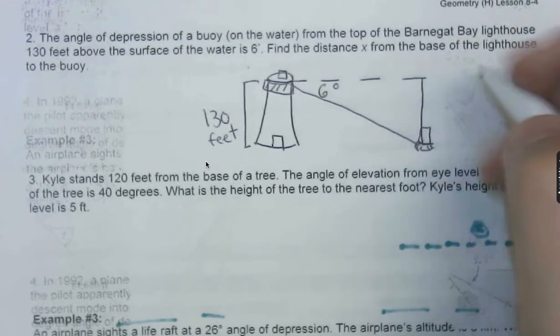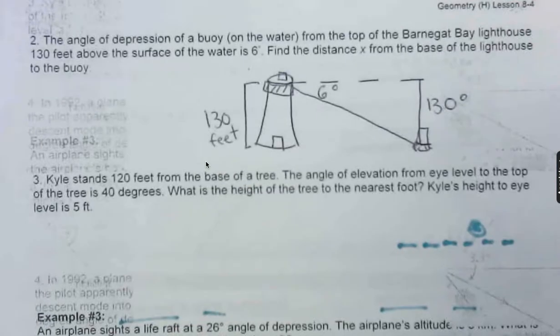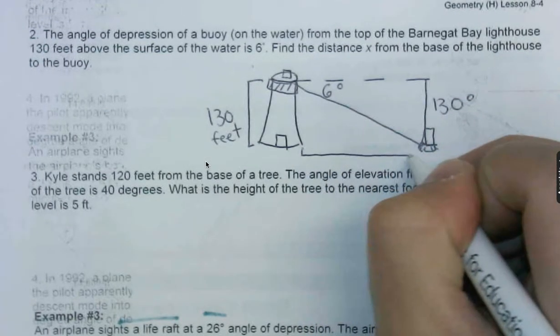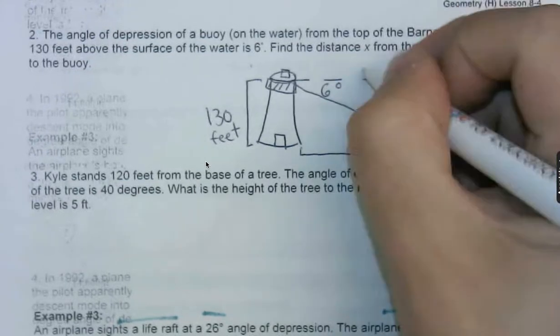All right, so we get this triangle. We know that this opposite is 130 feet. We're being asked to find this distance x from the base to the lighthouse. We also don't know this.